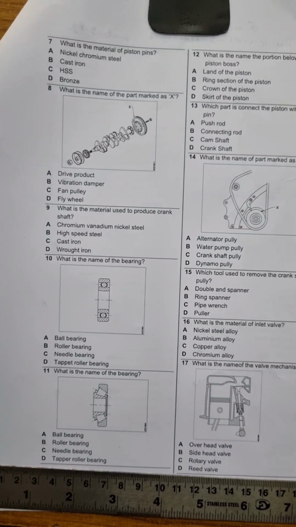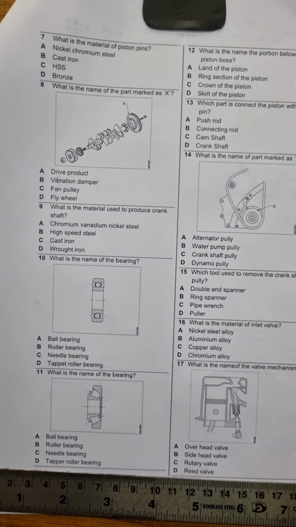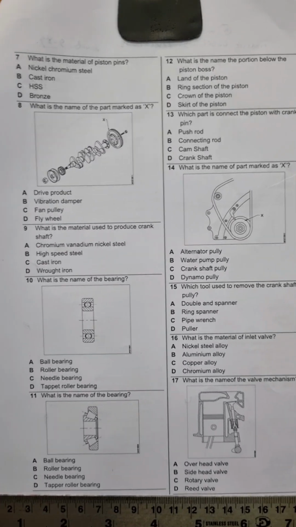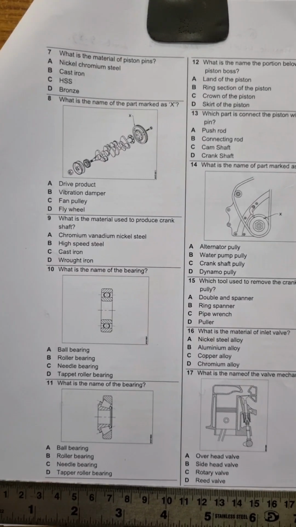Question number 10. What is the name of the bearing? Options: ball bearing, roller bearing, needle bearing, tappet roller bearing. Answer: ball bearing.